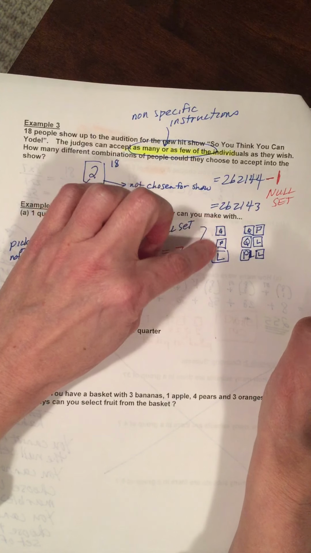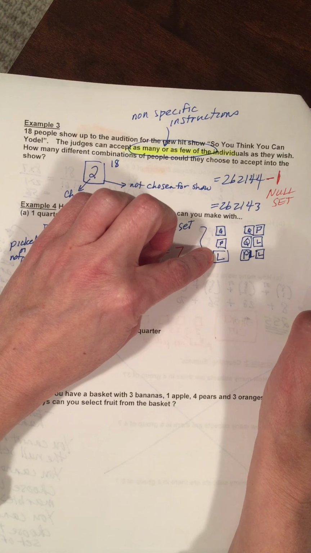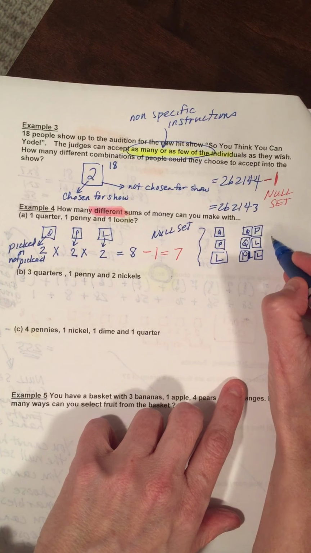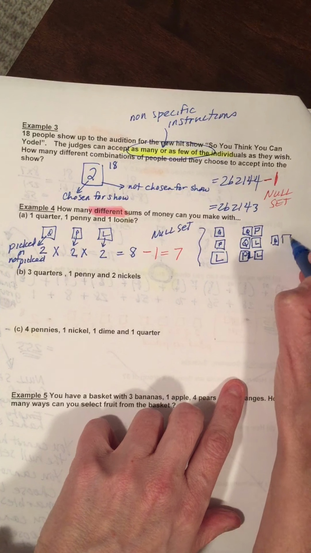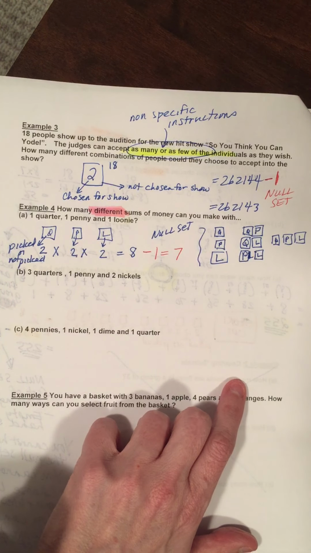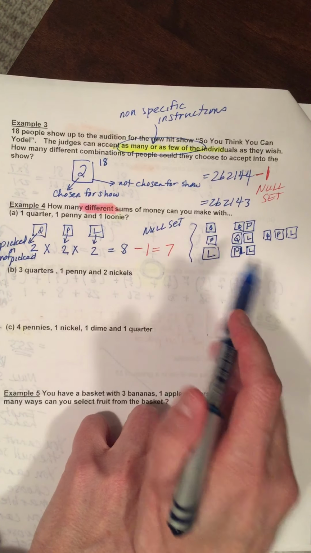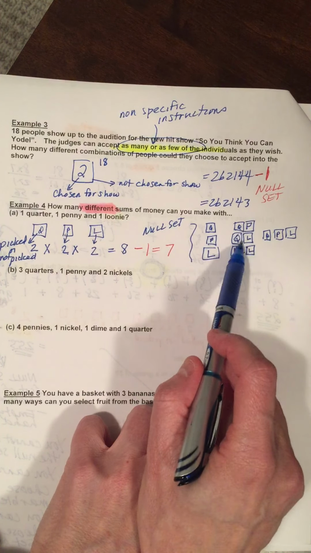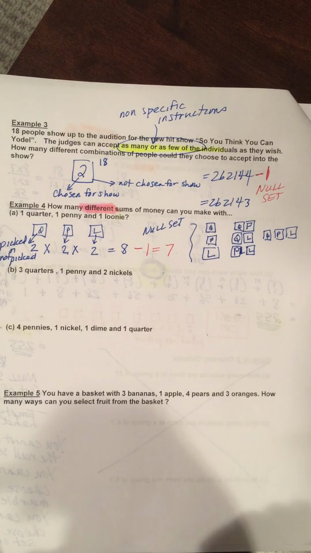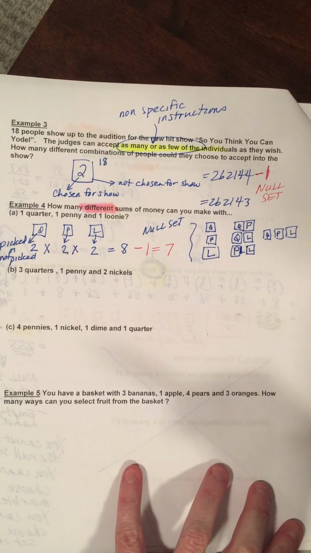So hand goes in and unfortunately all you can grab is 1 coin. Hand goes in and now you've at least been able to grab 2 coins. 1, 2, 3, 4, 5, 6. The final option is the hand goes in and I'm able to scoop up all 3 of the coins into my hand. So 1, 2, 3, 4, 5, 6, 7 different sums of money. Fantastic question. Excellent test question.